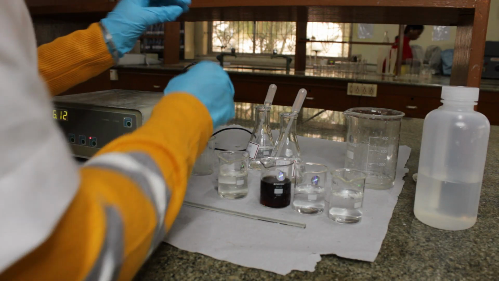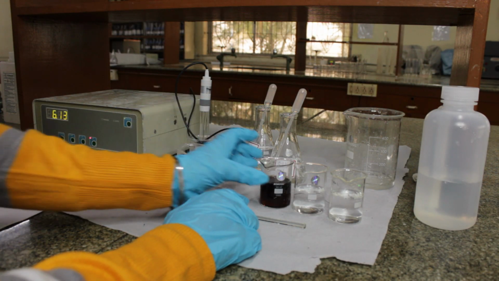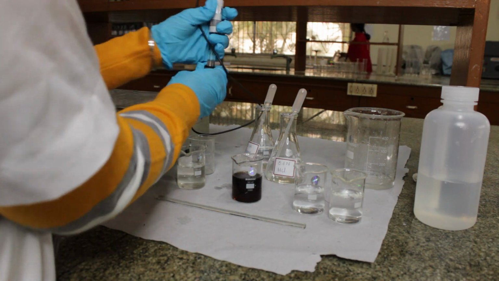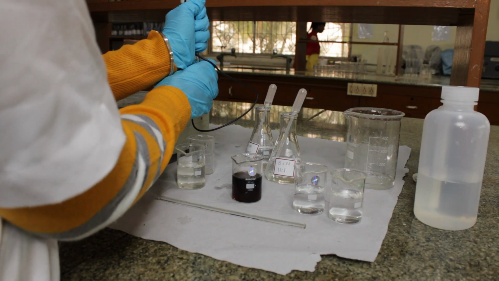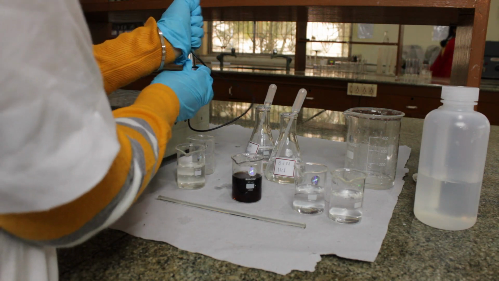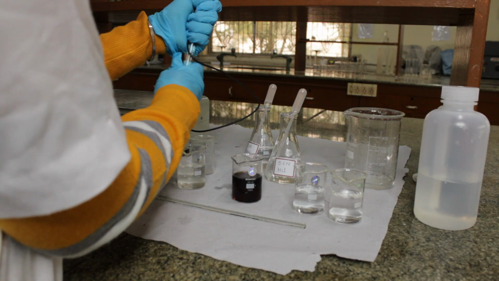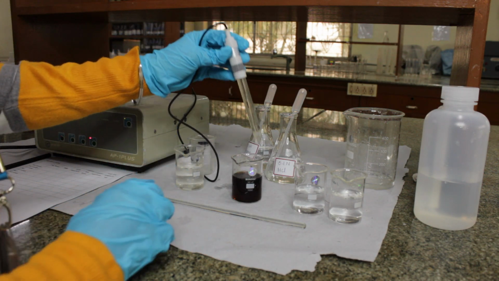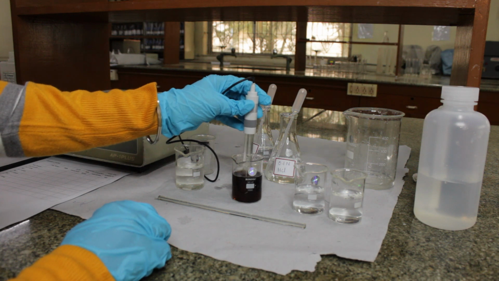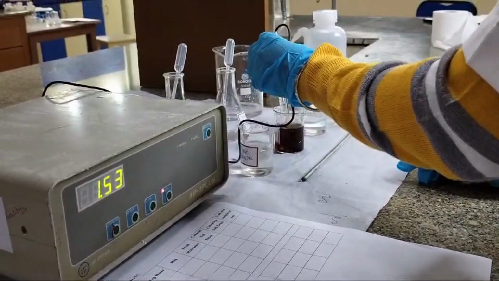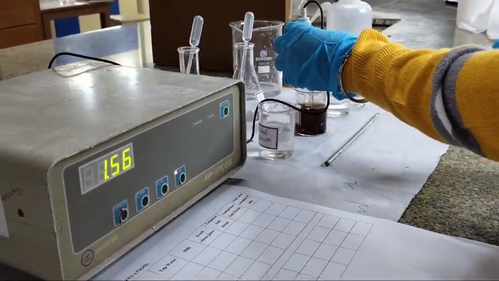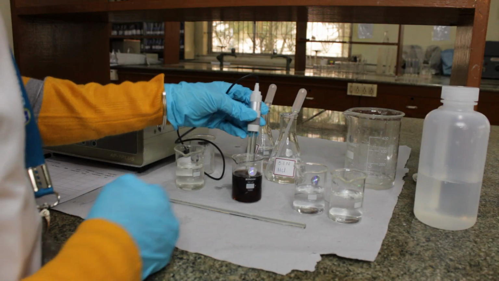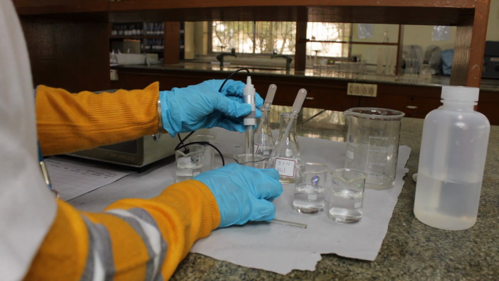Moving towards the next sample, our next sample is Coke. Coke, as mentioned, is a colored soft drink. We will first check the pH of Coke. So Coke is acidic and thereby, as you see in the pH meter, it has a pH of 1.5. Whereas tap water was neutral, therefore it had a pH close to 7.